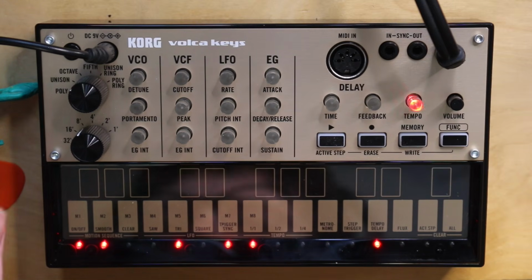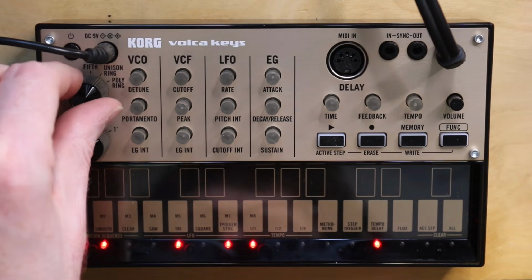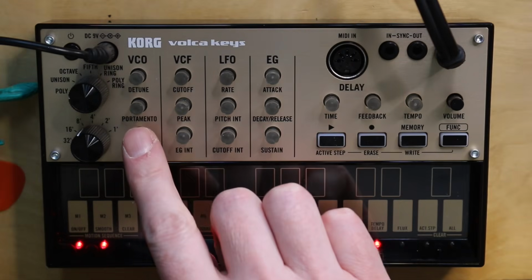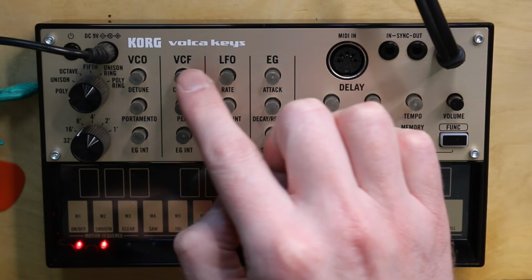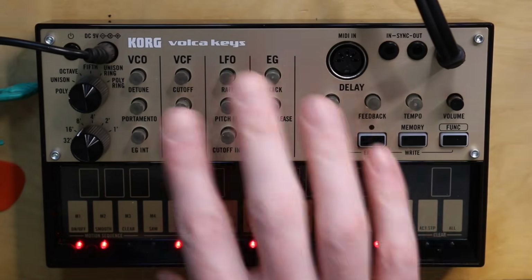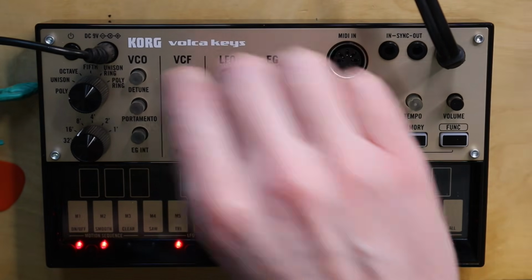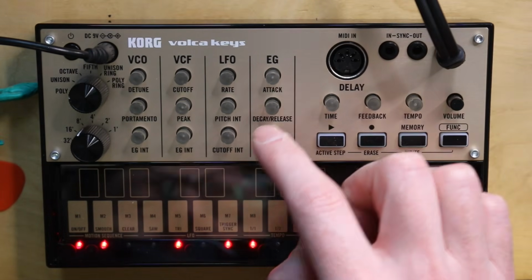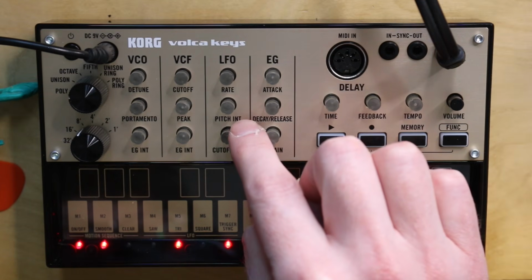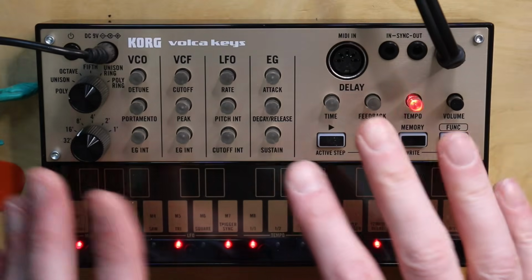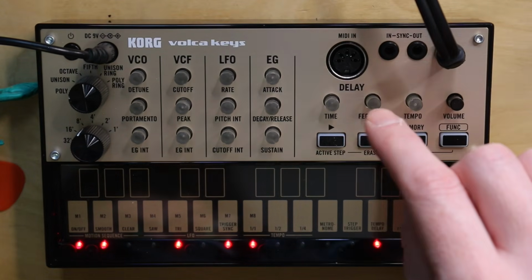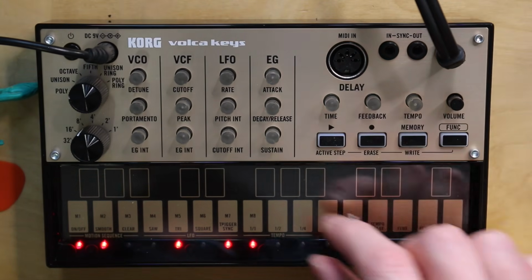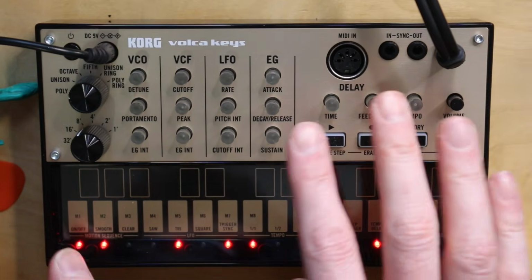So what I would do, it doesn't really matter what mode, but I'm going to put it back to poly. For the VCO, we'll turn the detune and the portamento and all of these, so everything on VCO we'll put all the way to the left. On the filter, we'll have the cutoff fully open, so all the way to the right. We'll turn down the resonance and the envelope amount as well, all the way to the left. And for the LFO, we just need to turn down the pitch and the cutoff amounts, so it's not being applied. And envelope, I'd probably put the attack all the way to the left, the decay and release somewhere in the middle, sustain maybe all the way up. So if you're starting from scratch, I would recommend just to do that.